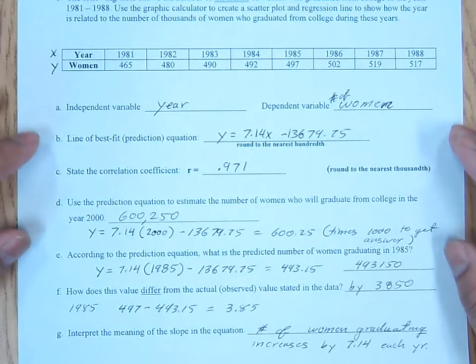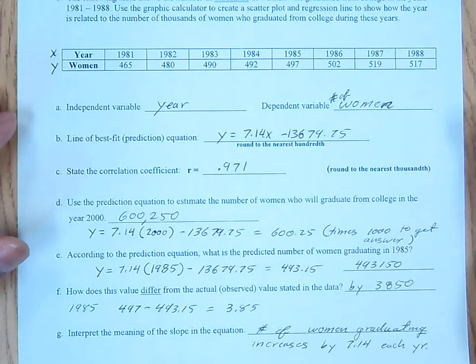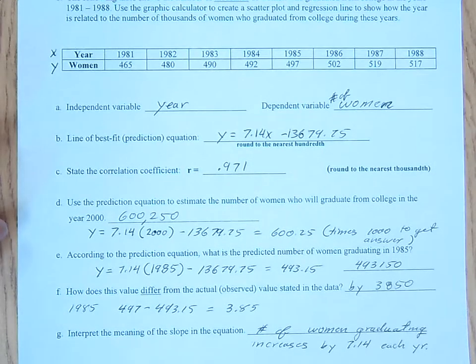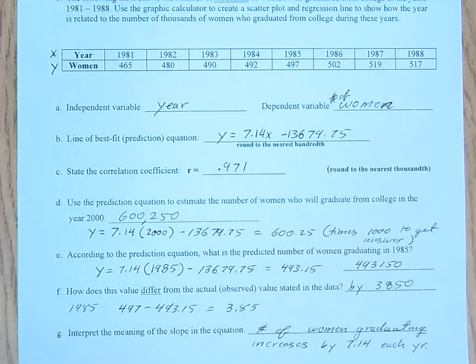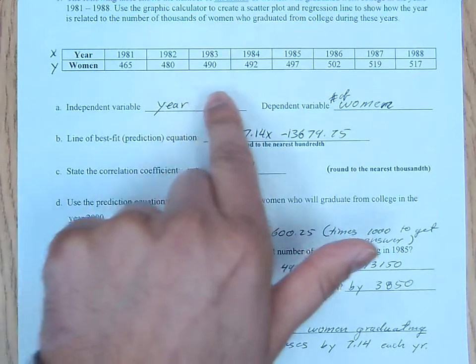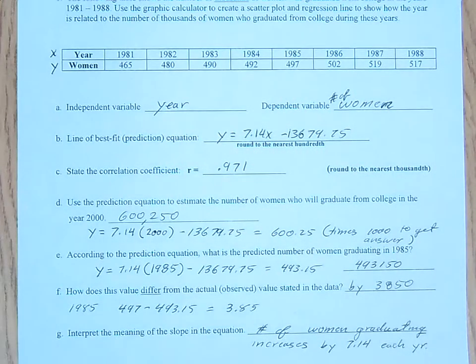Okay. Interpret the slope, the meaning of the slope in the equation. That says the number of women graduating each year is increasing by 7,000 or 7.14 each year. So that's a good thing. You can look at that and see that our model, the number of women graduating each year from the data, also shows that the number of women graduating is increasing.